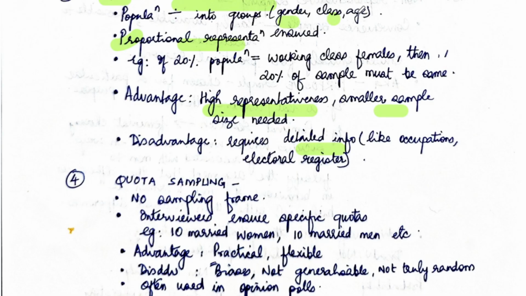So these are different types of information which we need for our sample. This will require detailed background information of occupation, of age, of gender, of class, of income. So this was stratified random sampling.